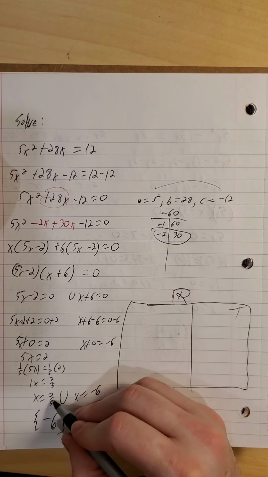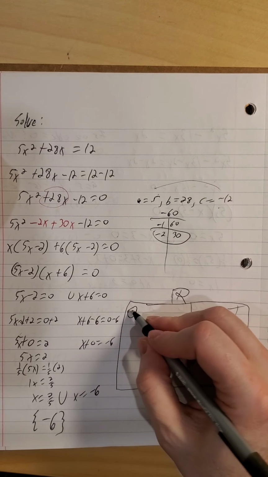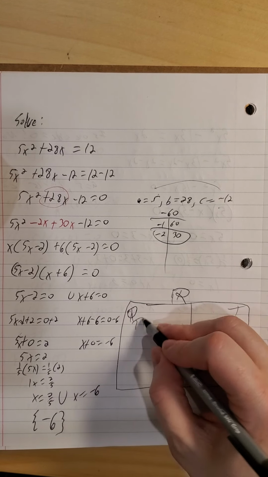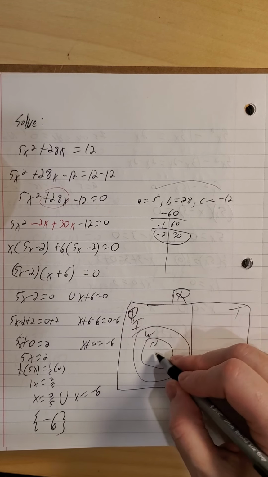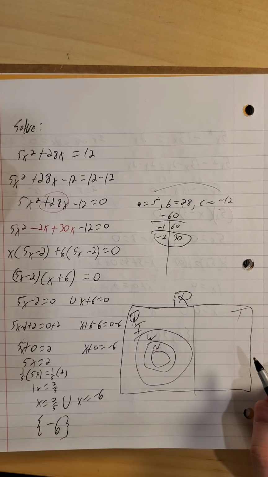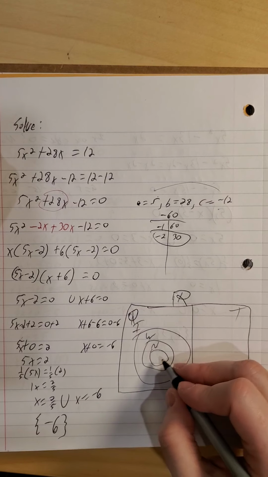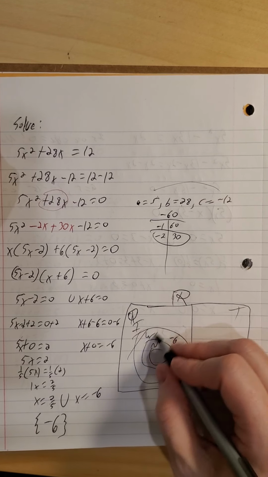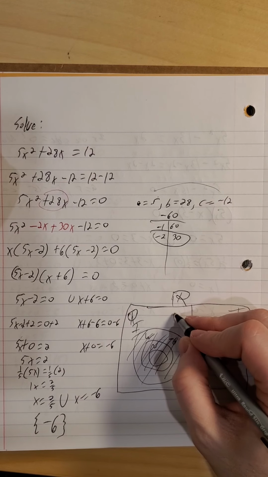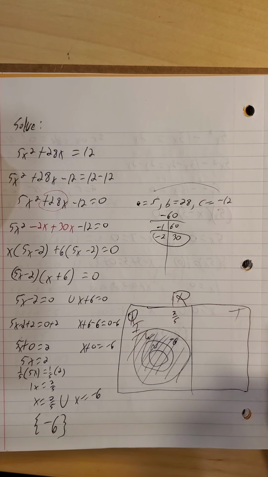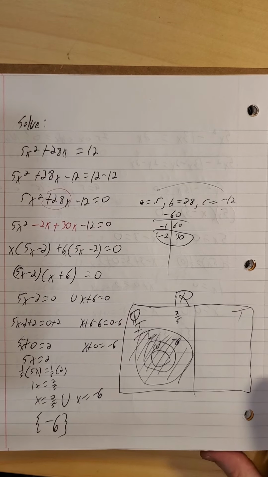The other one, since we did have one outside of our domain, up goes the Euler diagram. So -6 is inside of our domain, and the 2/5 is outside of our domain.